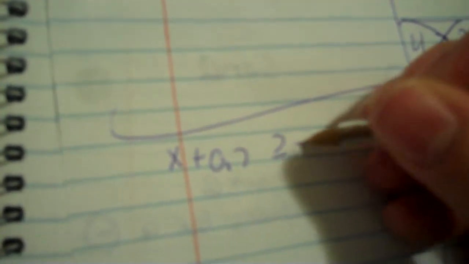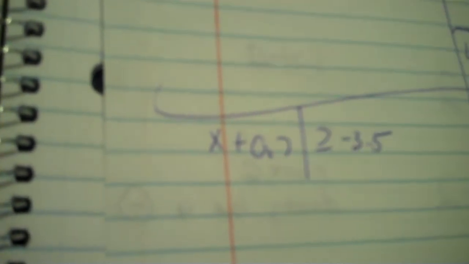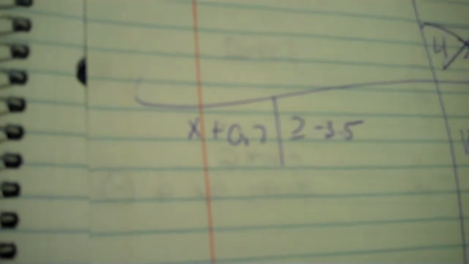x plus the decimal 0.7 greater than or equal to negative 3.5. Okay, so wall. The only thing is 0.7, the operation's addition, so we take it to 0 by subtracting. Line up the symbol.